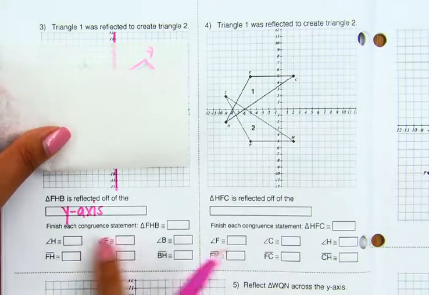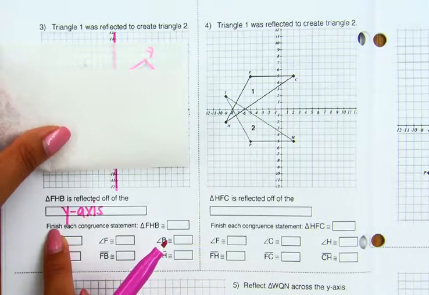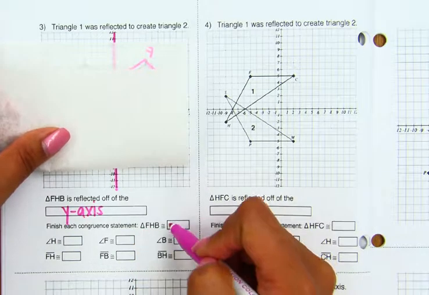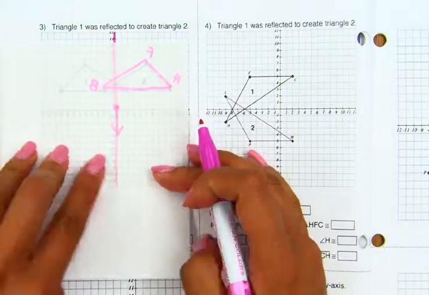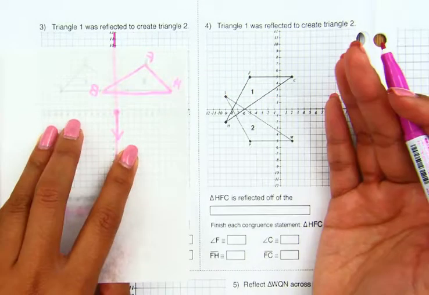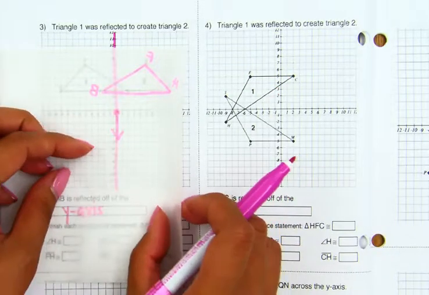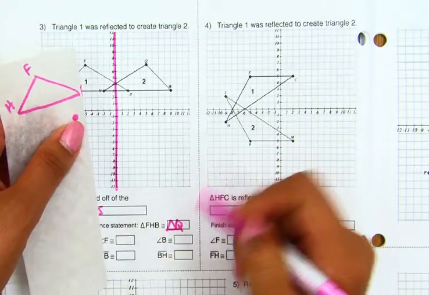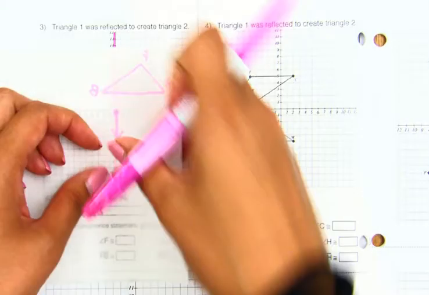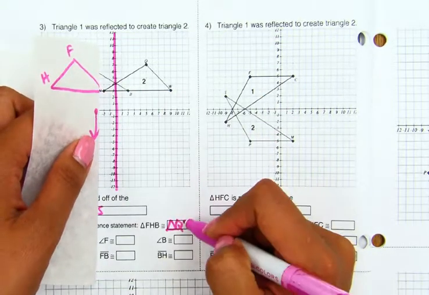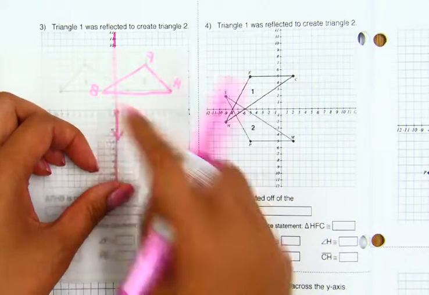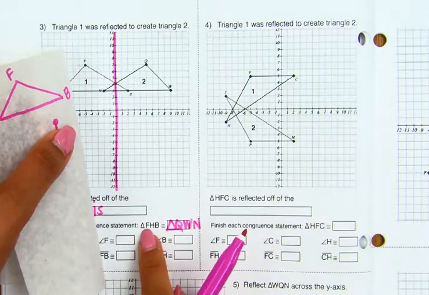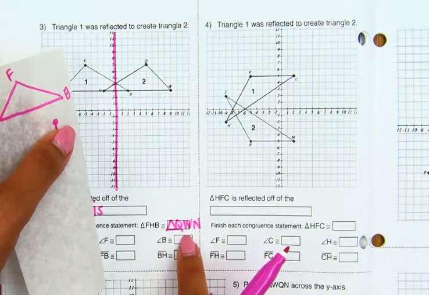Now that I've done that, I'm going to write my congruent statement. It says, finish each congruent statement. Triangle FHB is congruent to another triangle. Well, let's see. F corresponds to, and if you're wondering what corresponds to means, it means it's the matching part. So F corresponds to the letter Q. H corresponds to the letter W. And B corresponds to the letter N. So I would say triangle FHB is congruent to triangle QWN.